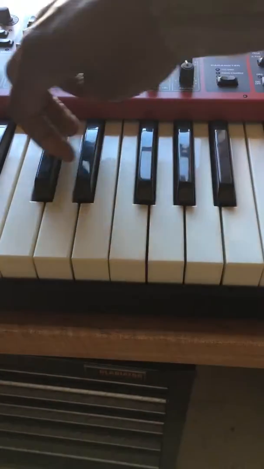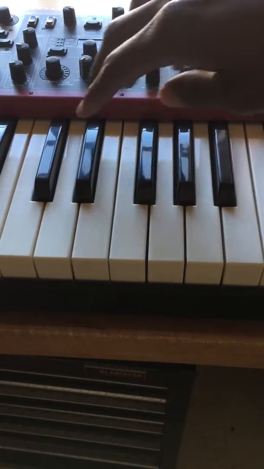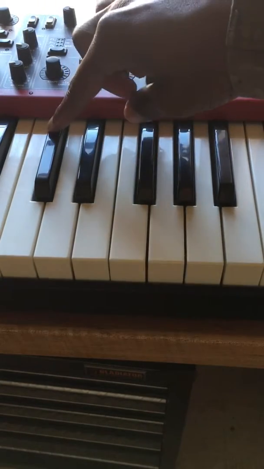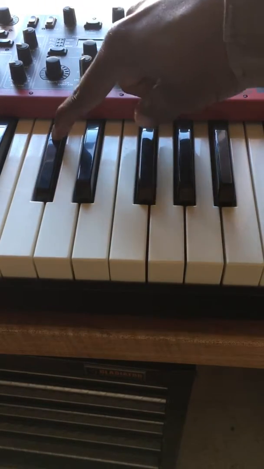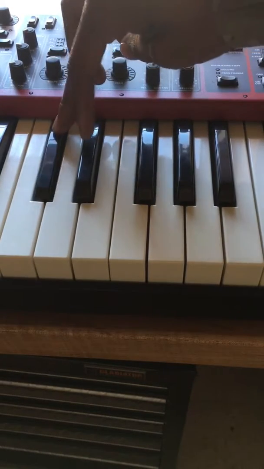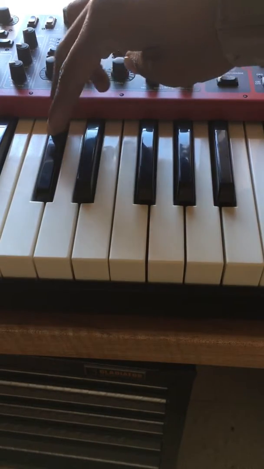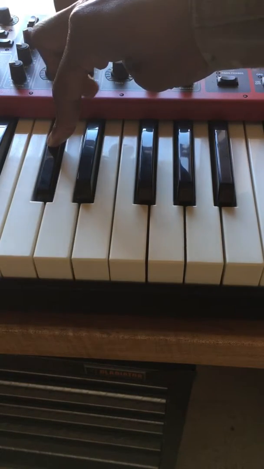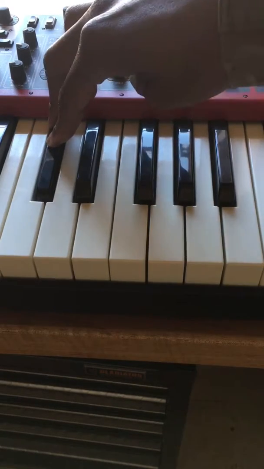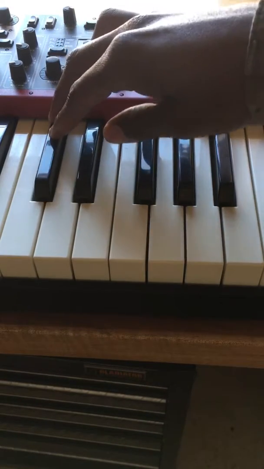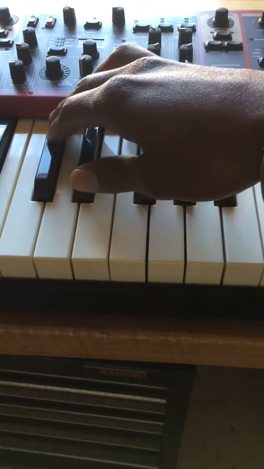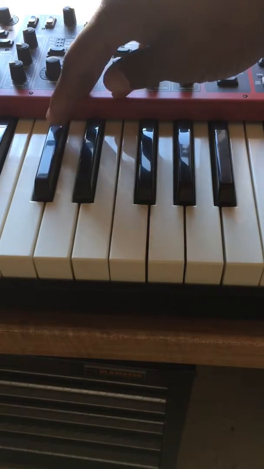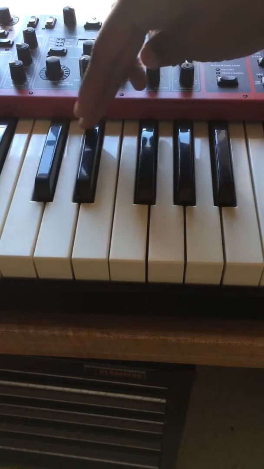Now let me introduce you to the black notes, or the accidentals. Accidentals are literally sharps and flats, pretty much at the same time. So this note here, the first of the 2 black notes, has 2 names. It's known as C sharp and D flat. For right now, both names are correct, but whenever you're reading sheet music, it depends on what key you're in.